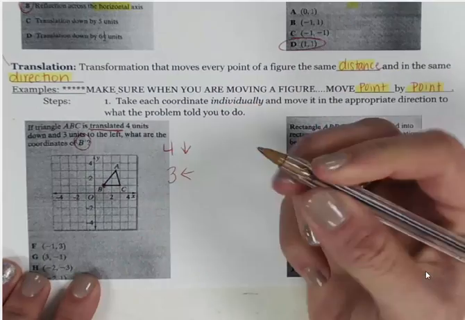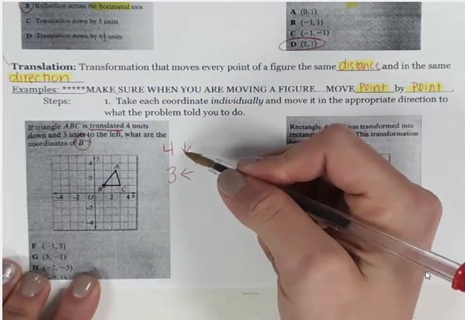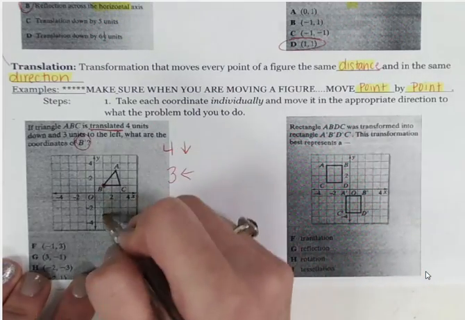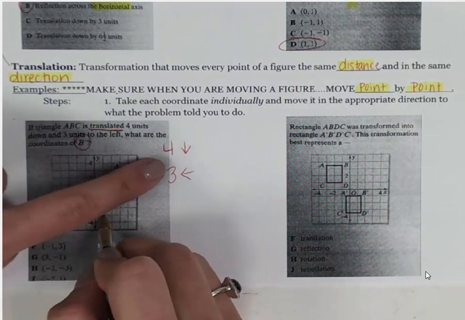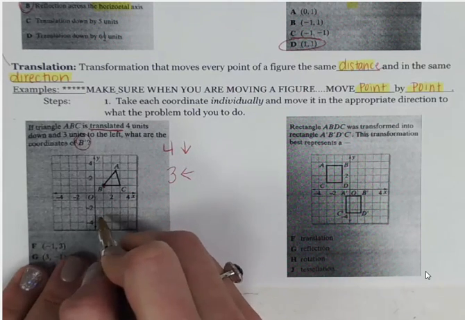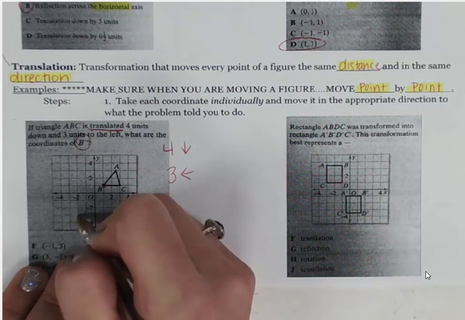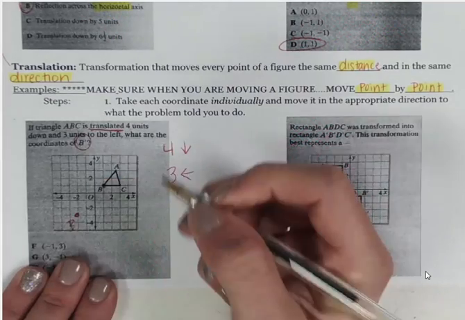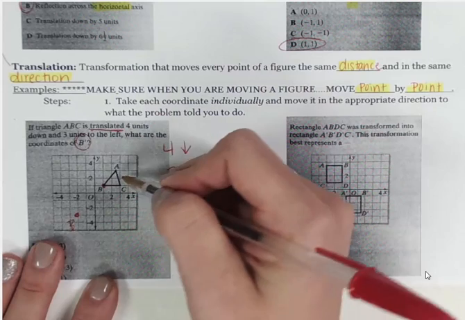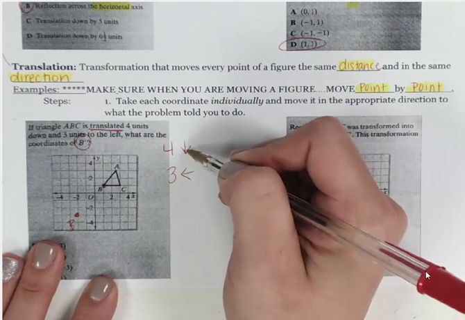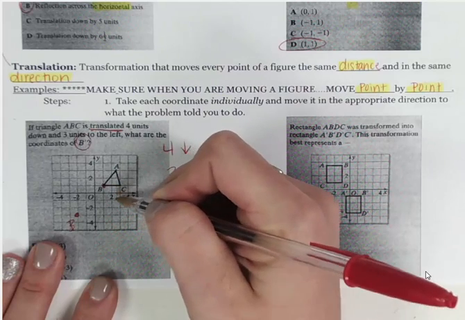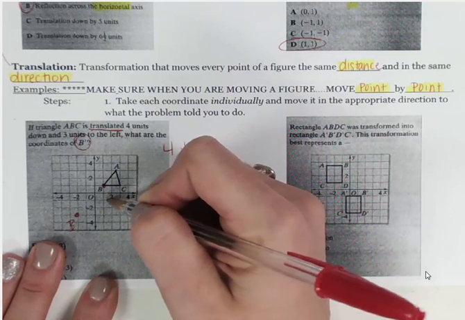So I know with each point I'm going to go 4 down and 3 to the left. So I'm going to go 1, 2, 3, 4. I don't put a point there because you still have to go 3 to the left. 1, 2, 3. This is B prime. Then if I wanted to move all the other ones, I'd take A and also use 4 down, 3 to the left. 1, 2, 3, 4. 1, 2, 3.